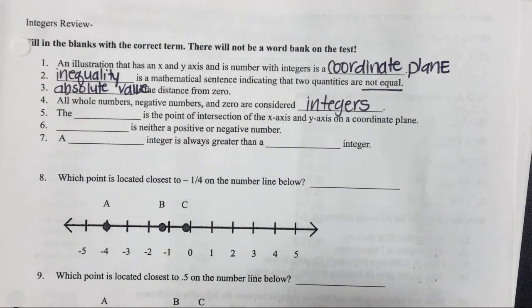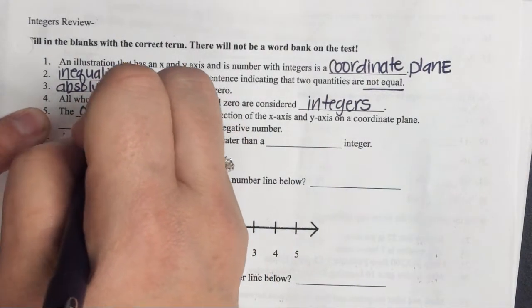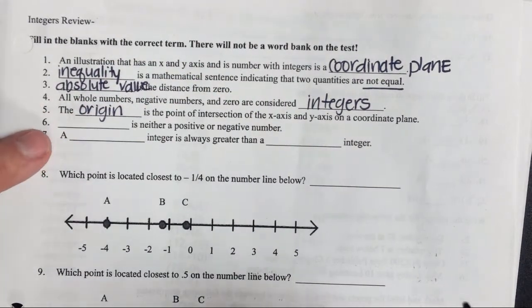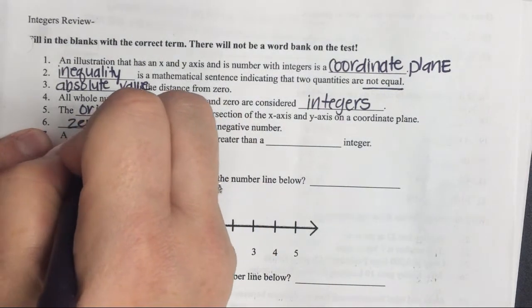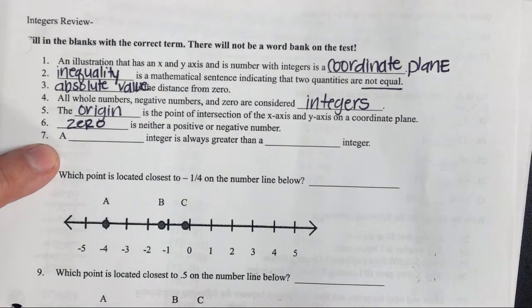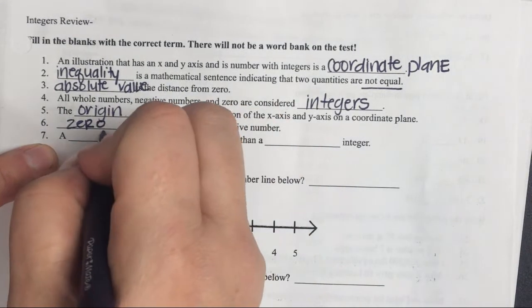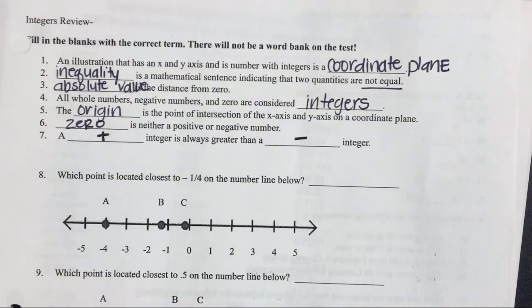What's the point of intersection on the X and Y axis? The origin. Very good, origin. What is neither positive or negative? 0. Awesome. And a blank integer is always greater than a negative integer. A positive integer, I'm just going to put a plus sign, is always greater than a negative integer. Okay, let's look at the next one.